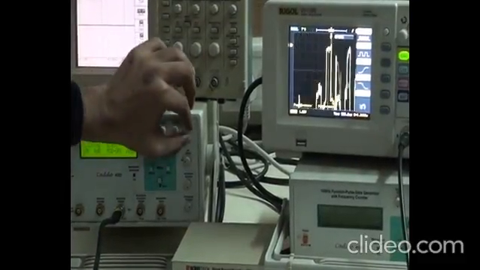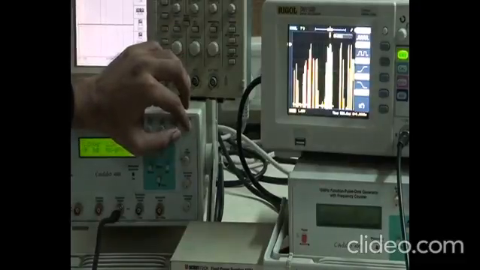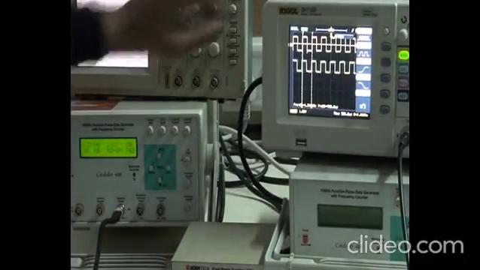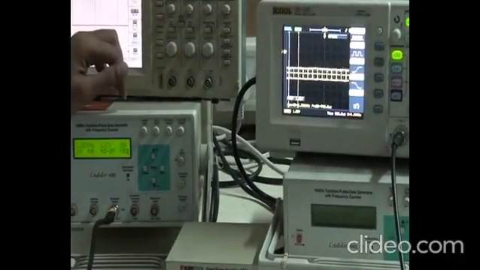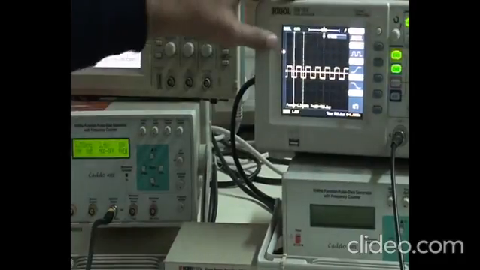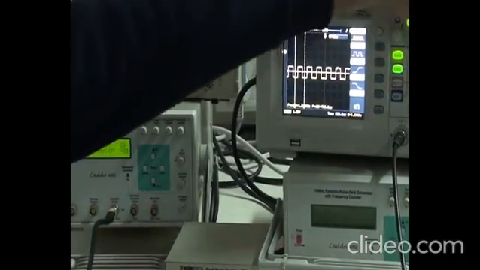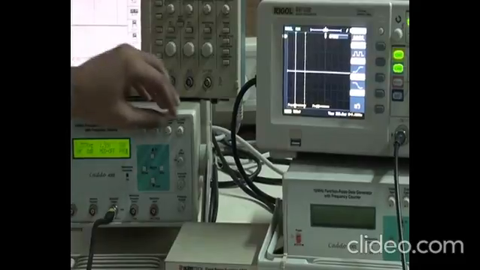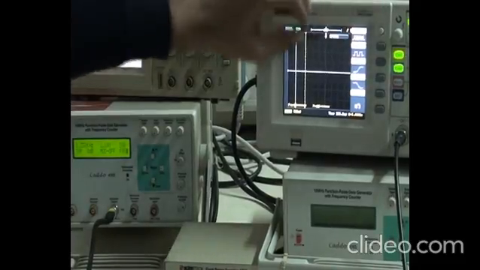Okay, so you can see the amplitude is reducing. So the square wave that you see right now is 2 volt peak to peak. This is a much smaller square wave. Okay, and I will just now increase the amplitude, and you can see what will happen.